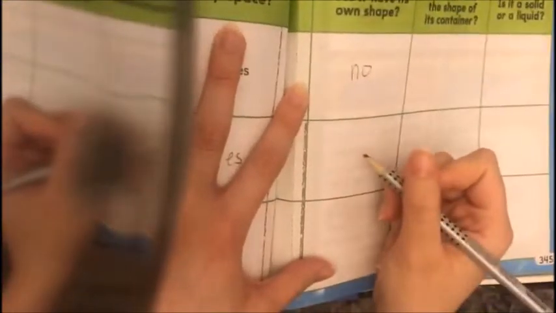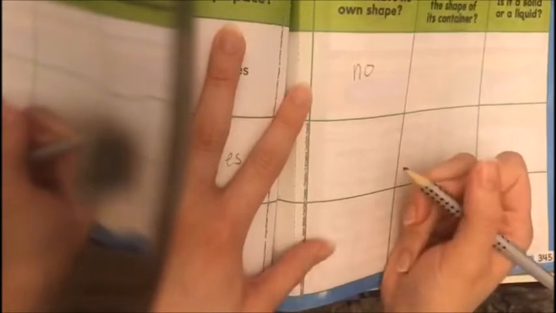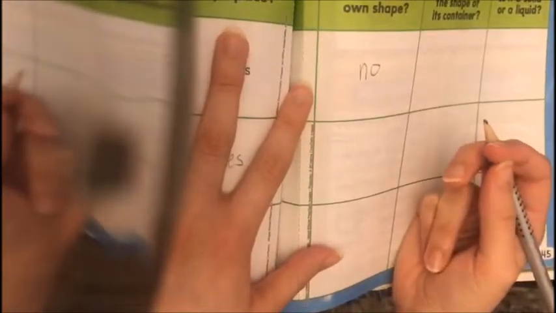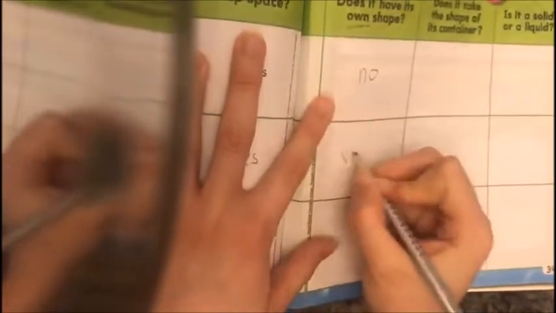Here they said the sunglasses, do they have their own shape? Of course, if I will take the sunglasses, I'm gonna put them in a cup. Does it gonna change? No. If I'm gonna take the sunglasses, I'm gonna put them on the table. Their shape gonna change? No. So does it have its own shape? Yes. Super, grade 1. I'm so proud of you.